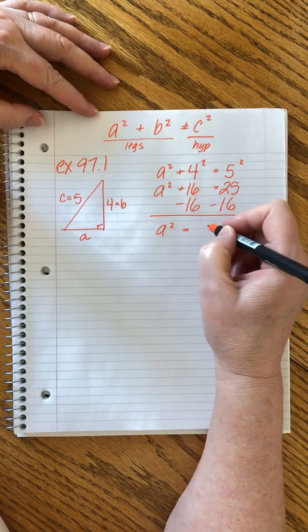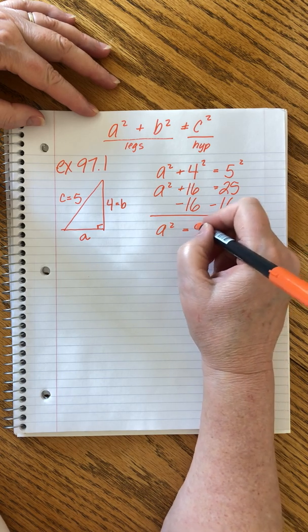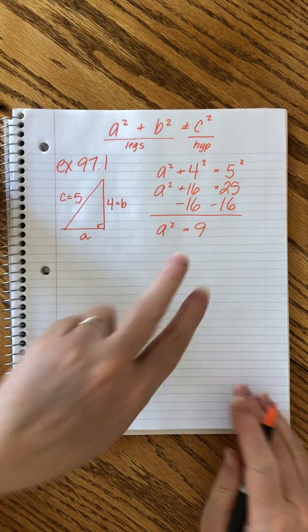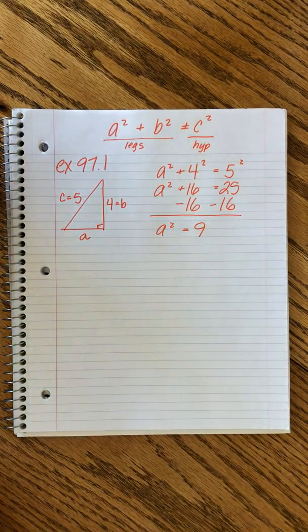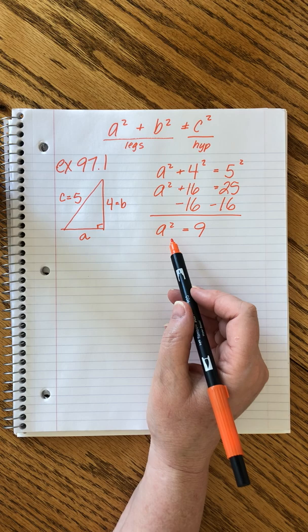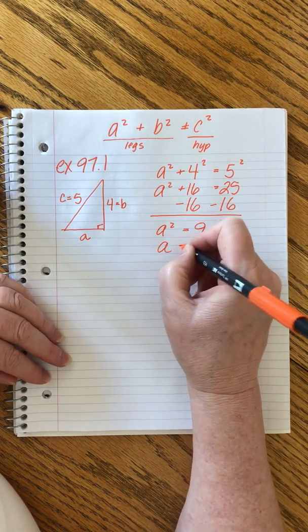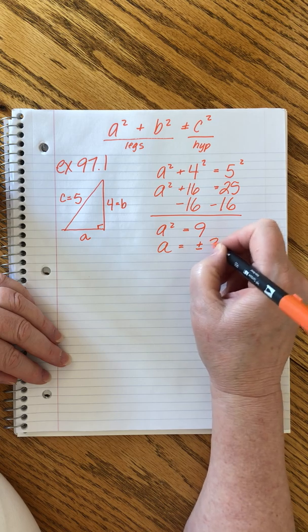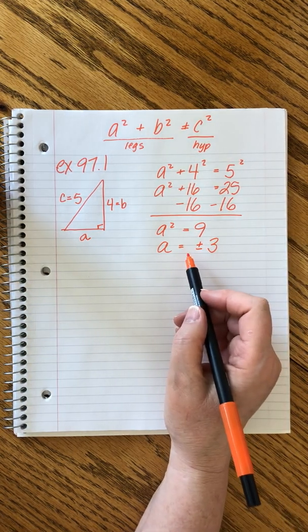A squared equals 9. Now, this is exactly, let's see, what lesson was it? It was one of the lessons we just did. It's 96, difference of two squares theorem. We know that we can look at this and quickly solve it as A equals plus or minus 3, right? We just learned how to do that in lesson 96.